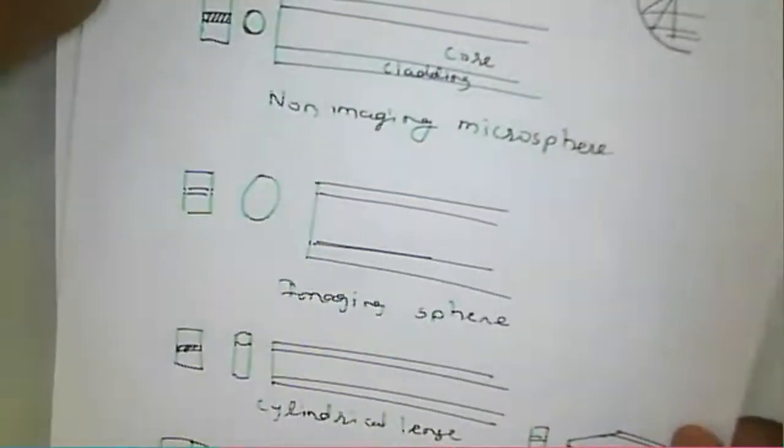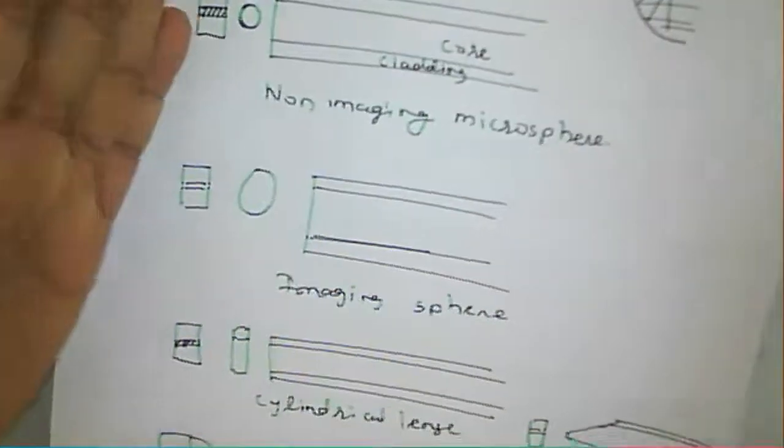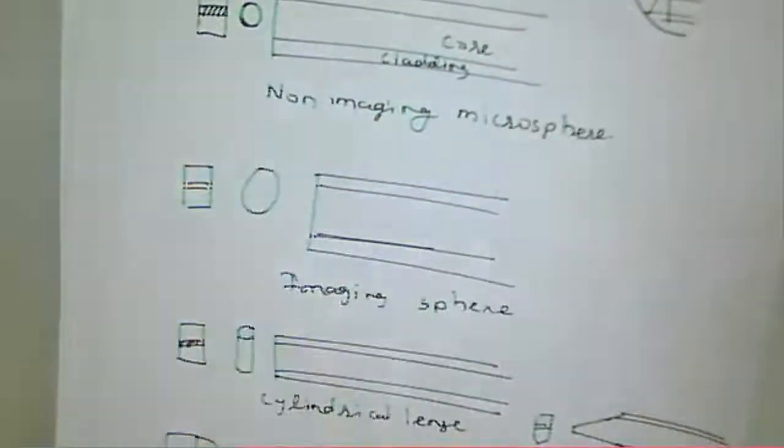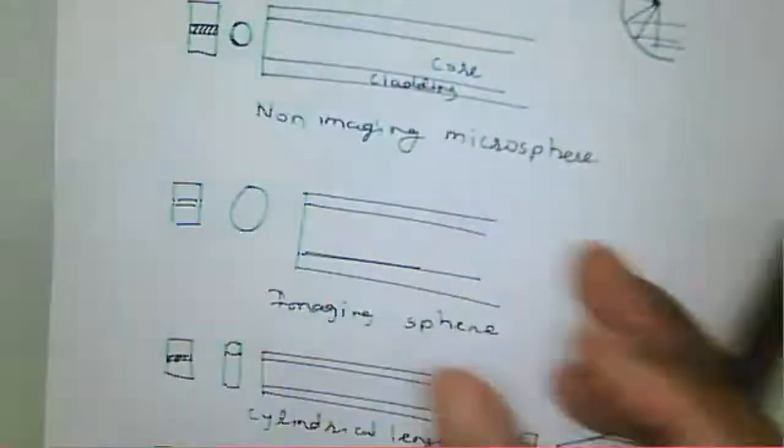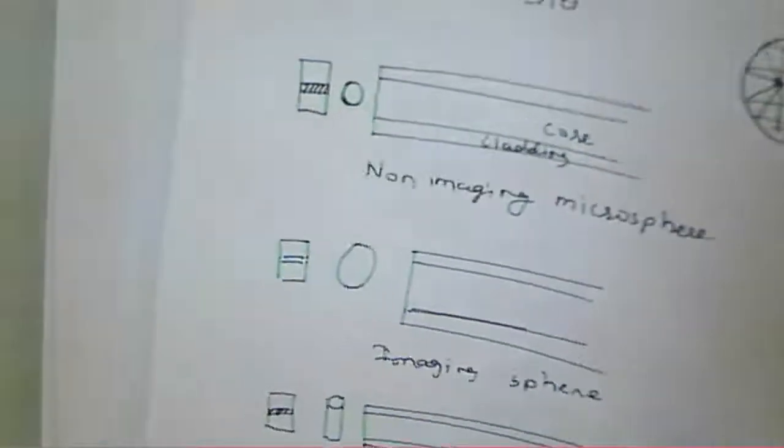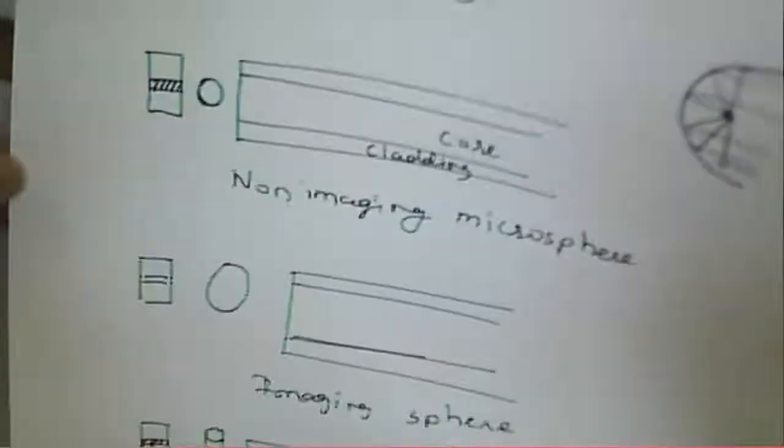So if we have a source and a fiber, we can use various in-between media so that the power coupling to the fiber will be improved. So that is the way of coupling to the fiber.